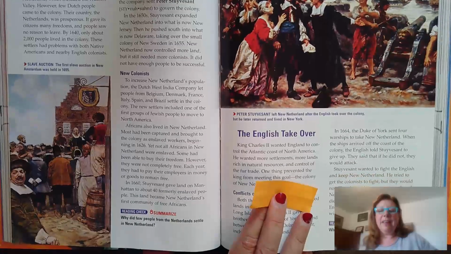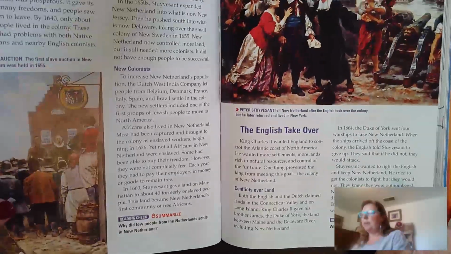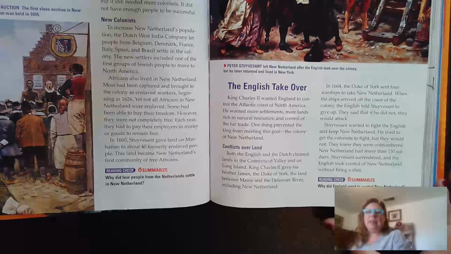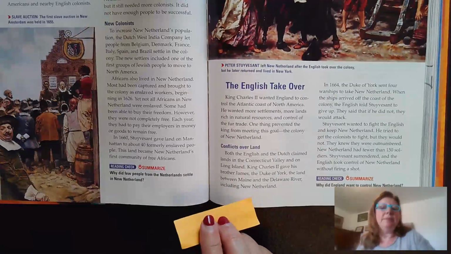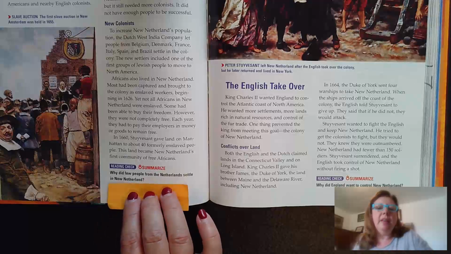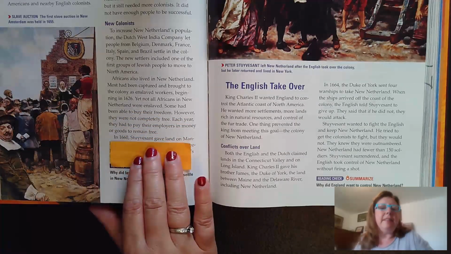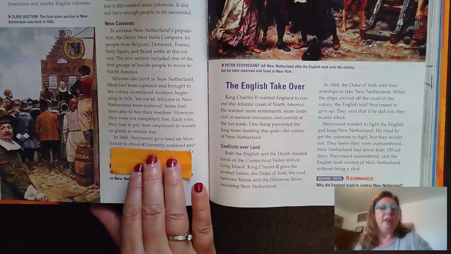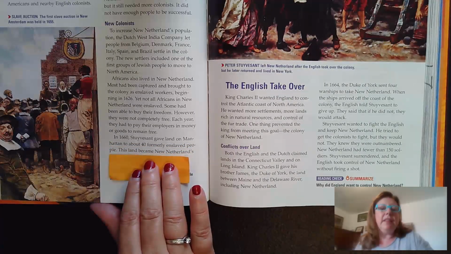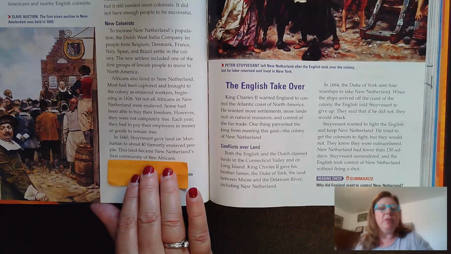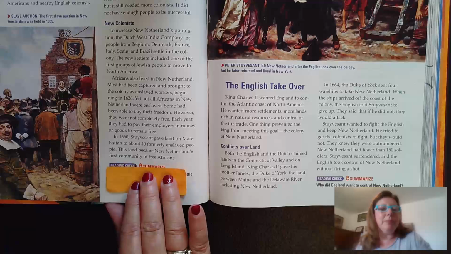All right, I'm going to push this up all the way, since we already looked at the pictures, and you can take your own new screenshot for this section if you would like to read this on your own. In the 1660s, Stuyvesant gave land on Manhattan to about 40 formerly enslaved people. The land became New Netherland's first community of free Africans. Well, that's encouraging. Good to hear that.